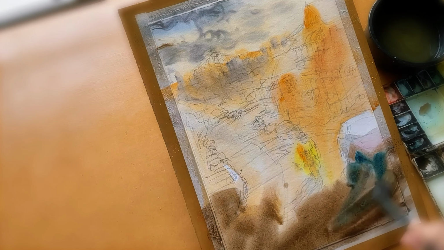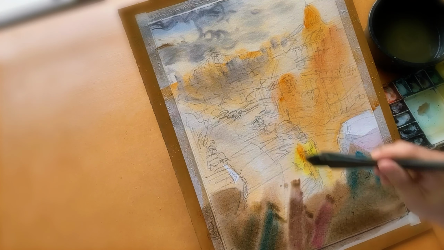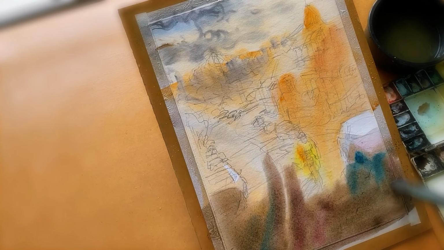Do not touch or correct while it is wet. Trust the water. Trust the paint. Allow this wash to dry completely before moving forward.